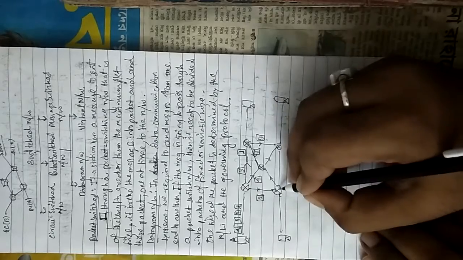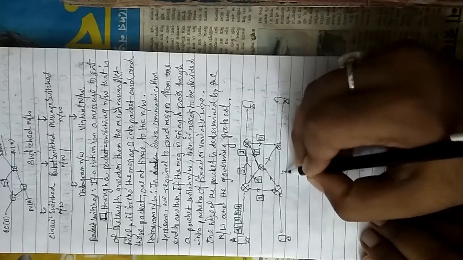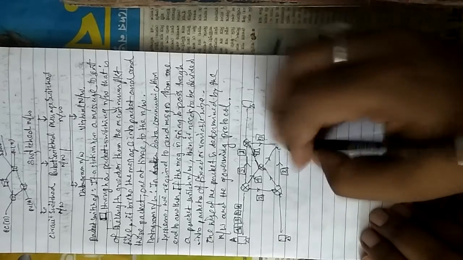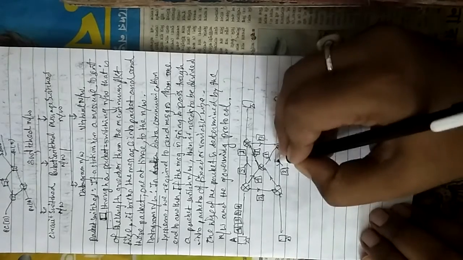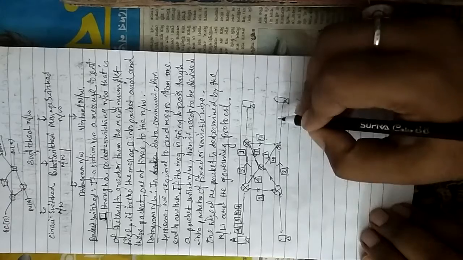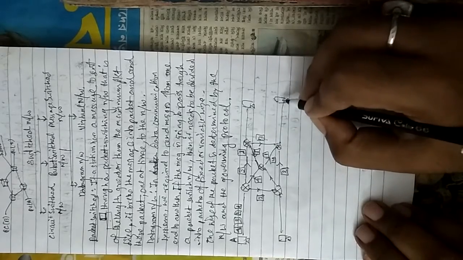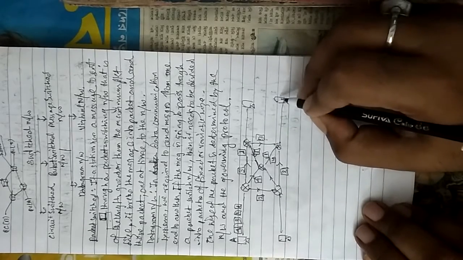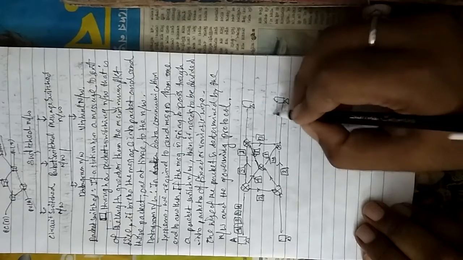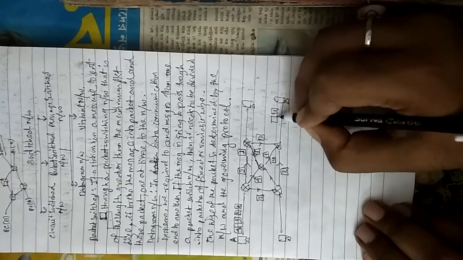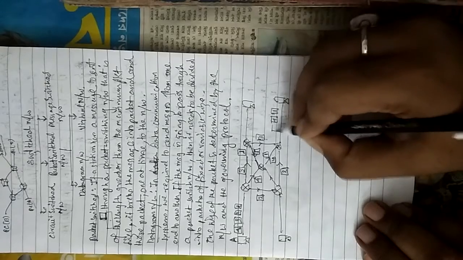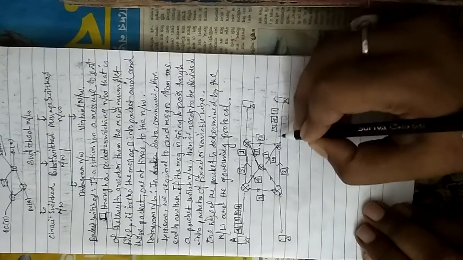2 comes here and 2 chooses this path, so 2 is coming this path, and through this path 1 is coming and this 4 is coming. Suppose this is my destination network, and the arrival of the packets is: first came 1, then 4 came, then 3 came, and finally 2 came.